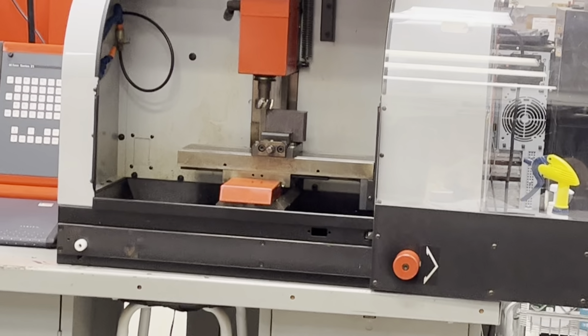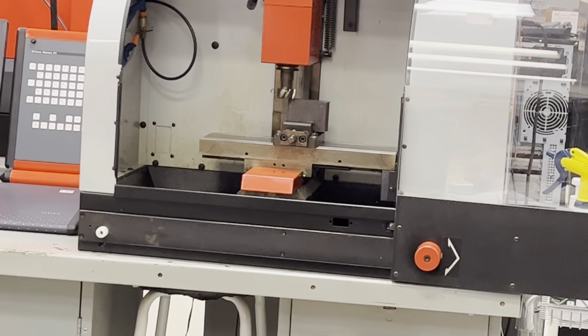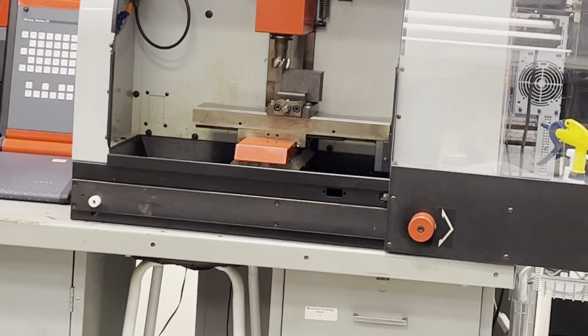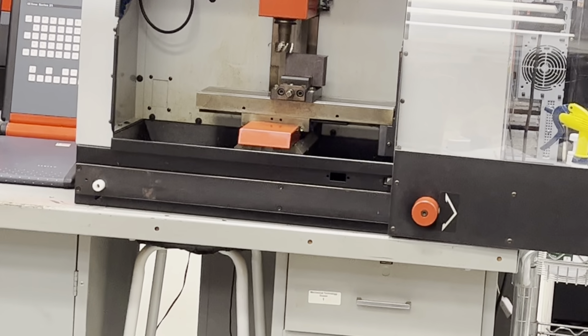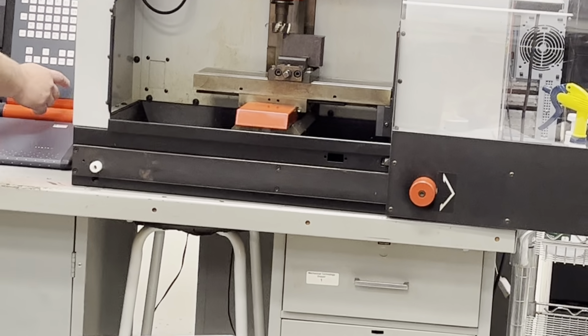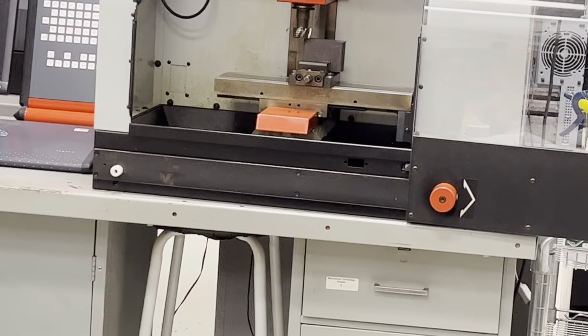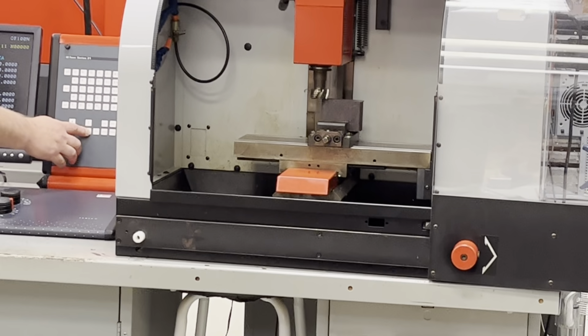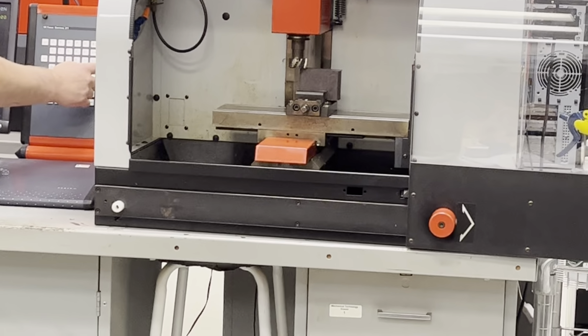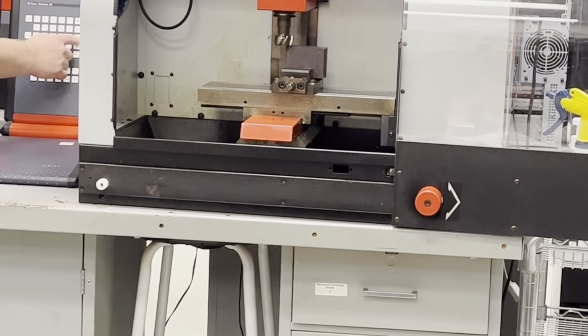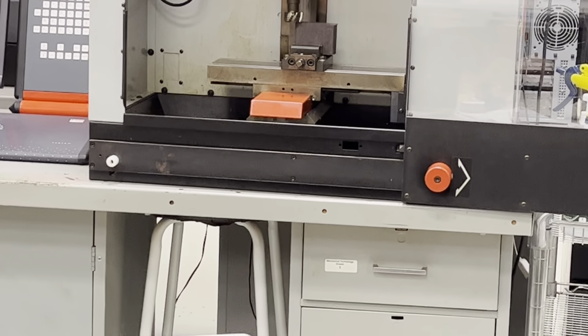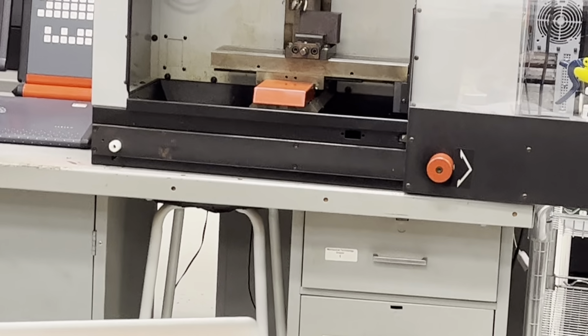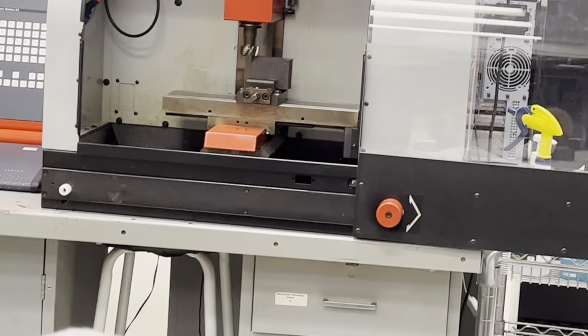My offset here, the Y is 2.02. So I'm going to change it to 2 inch 20 thousandths. I'll toggle down here, 2.020, input, and I've assigned that there.